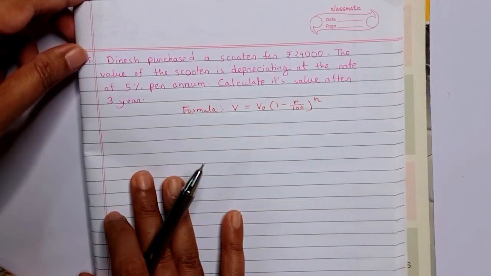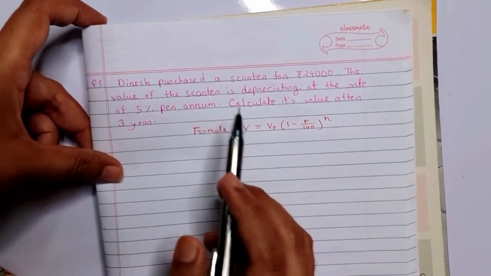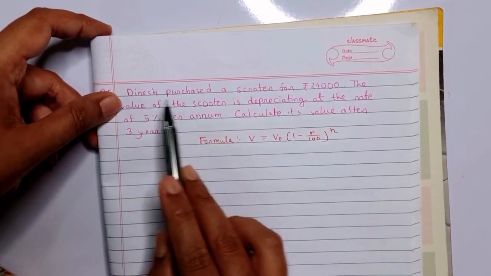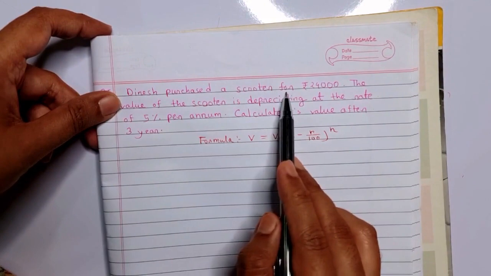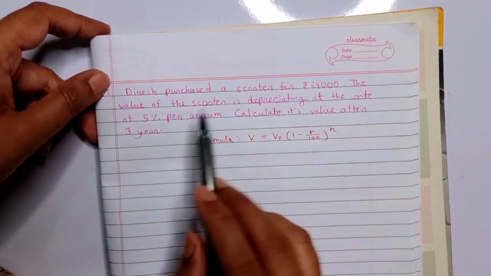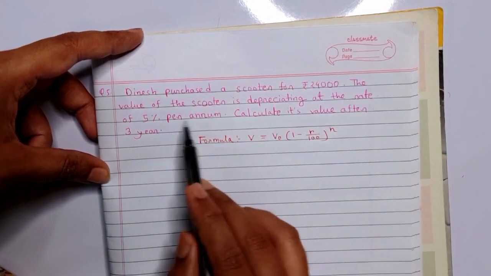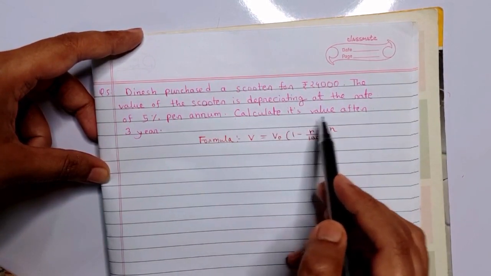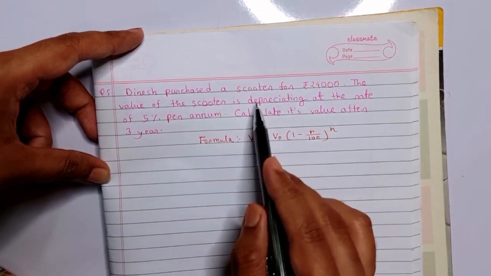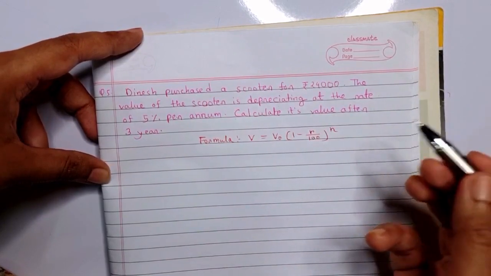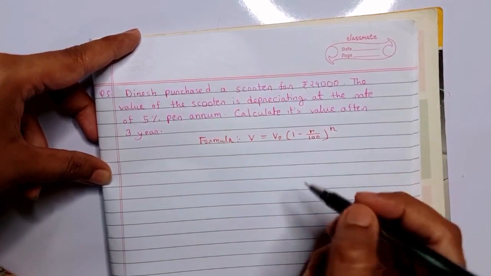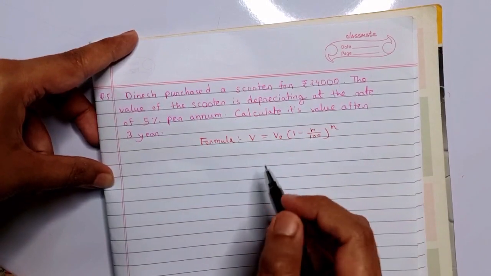Now let's see a different example. Dinesh purchased a scooter for 24,000. The value of the scooter is depreciating at the rate of 5% per annum. Calculate its value after 3 years. Depreciating means the value is decreasing year after year. With the passing of time, the value is decreasing.